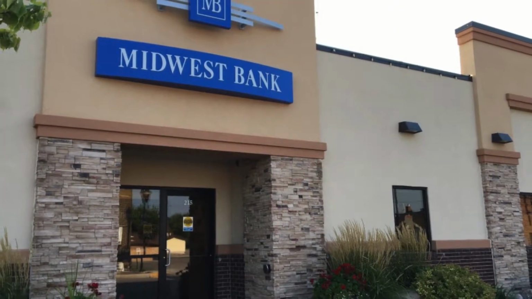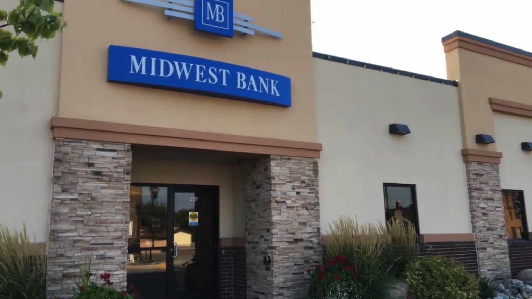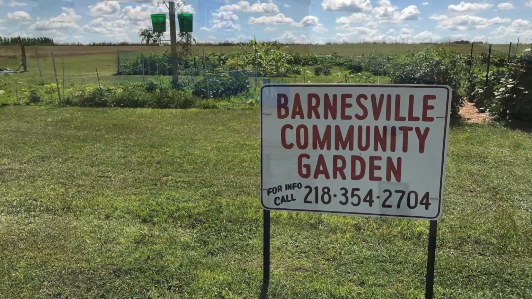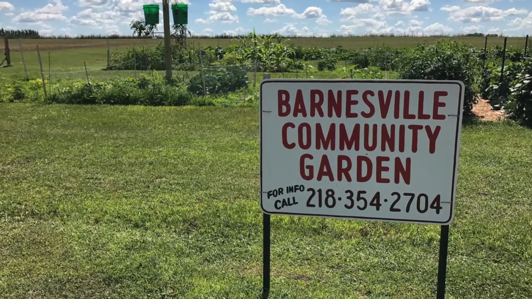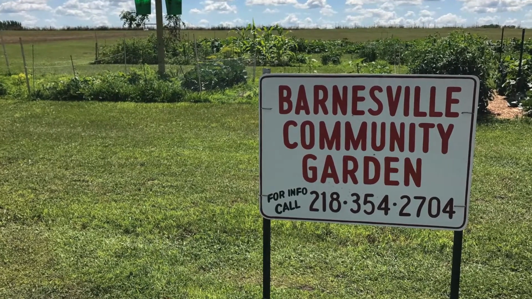Midwest Bank is a big one that comes to mind, where they saw a need that we wanted a community garden in town. Well, they took it over and they're out there selling lots for $20 where somebody doesn't have room for a garden in their backyard. They're out there getting this garden together and everything, which they're a bank. They don't need to do that, but they're very community minded.